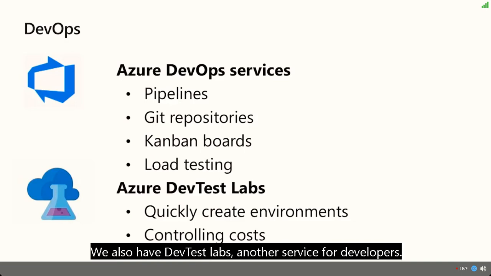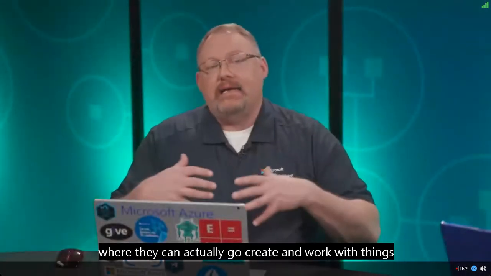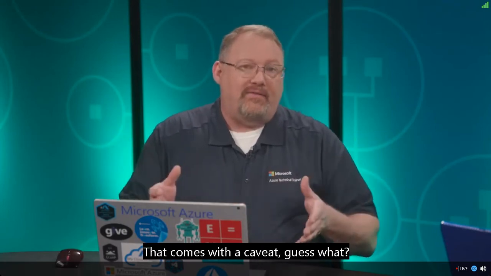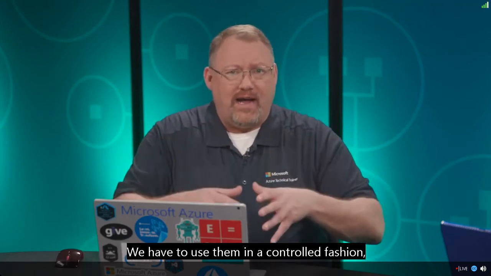We also have DevTest Labs, another service for developers. What DevTest Labs allows us to do is give developers basically a proof of concept creation environment where they can create and work with things at a lower cost. Now they're locked down. That comes with the caveat: we have to use those resources in a local fashion. We have to use them in a controlled fashion, not in a production environment.